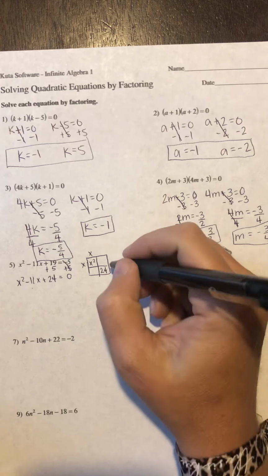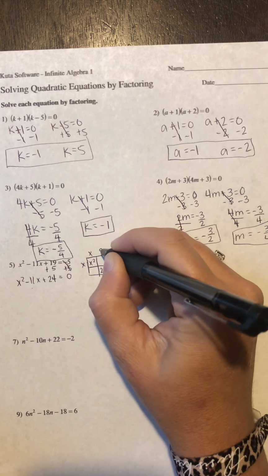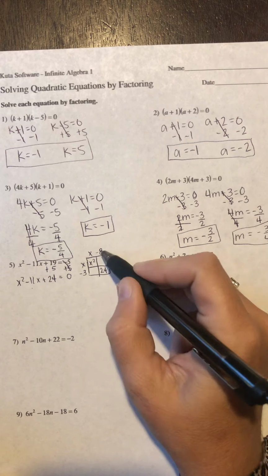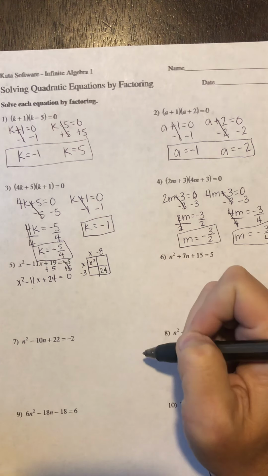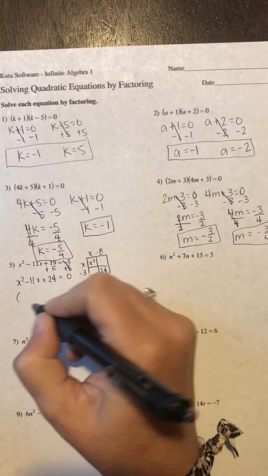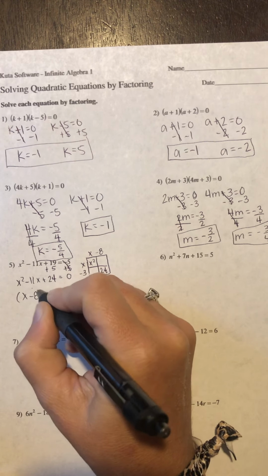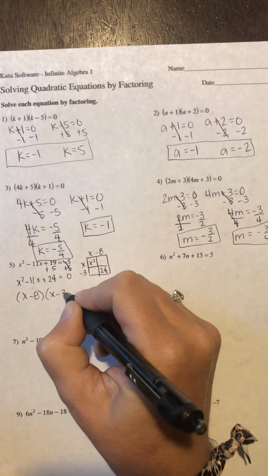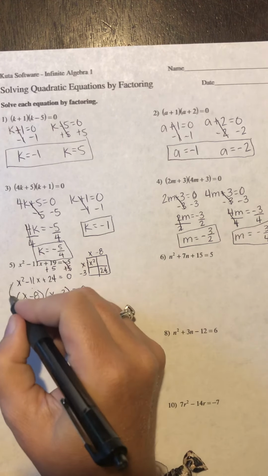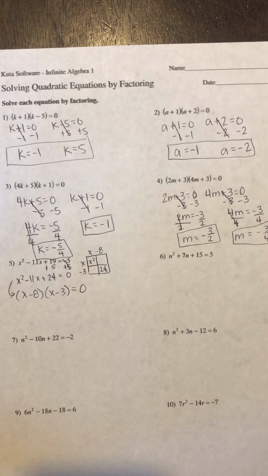And so the ones that we're going to use are going to be negative 8 and negative 3. Those are the two factors that will add to give us negative 11, but multiply to give us 24. So we actually end up with x minus 8 times x minus 3 equals 0. So we just took it from here, and we factored it, and we made it look like that.